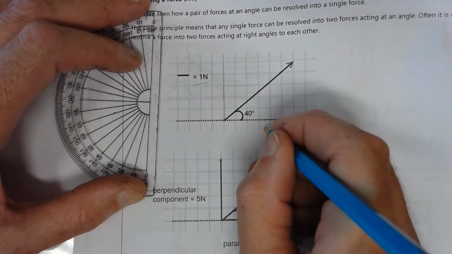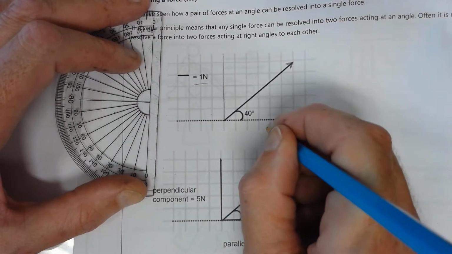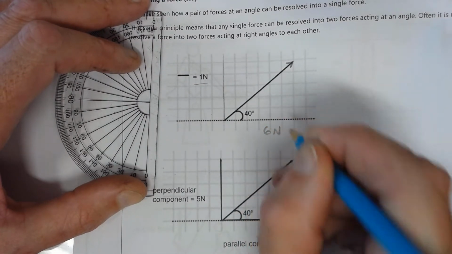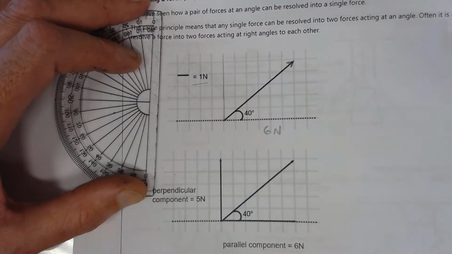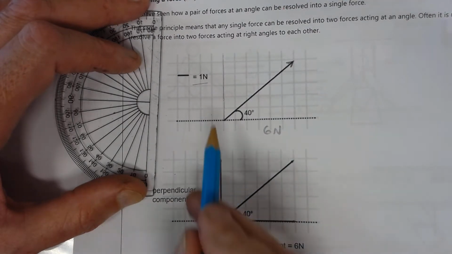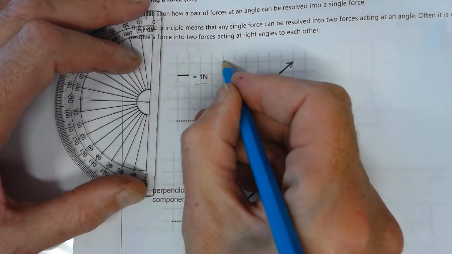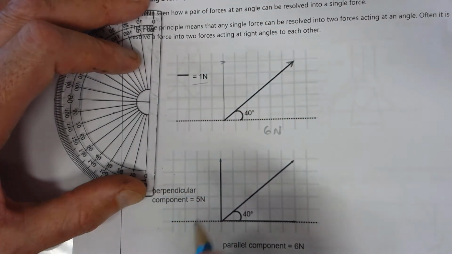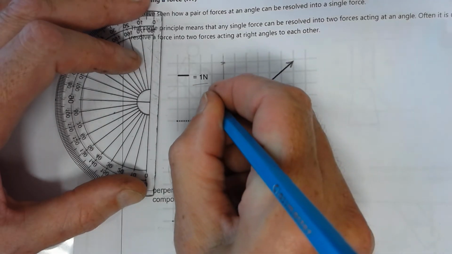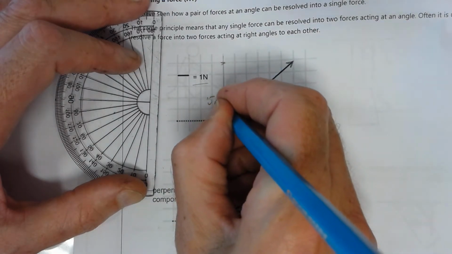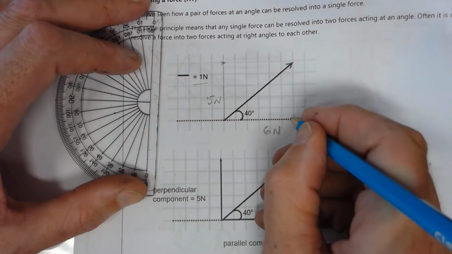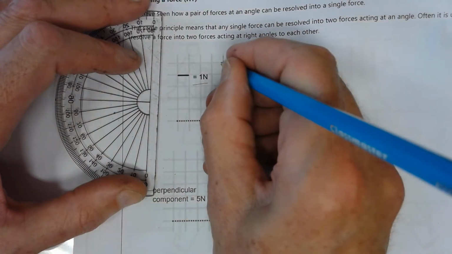So 6 times 1 simply tells us that this resolved part of the force is 6 newtons. And up here, 1, 2, 3, 4, 5. Stop at 5. 5 squares gives us the equivalent of 5 newtons. What we have here then is our resolved forces.